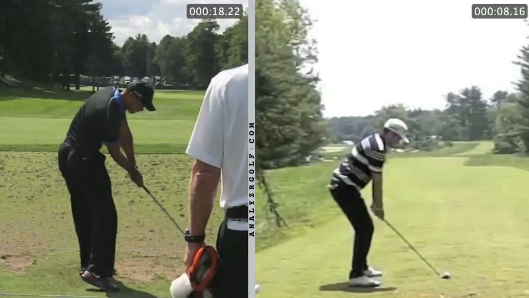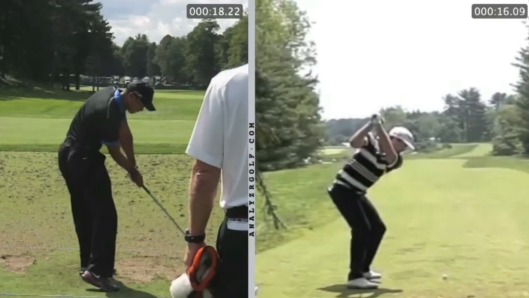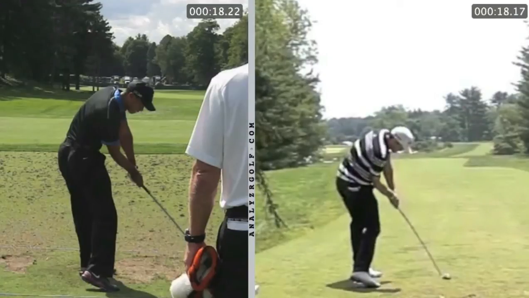From the down the line, we get a pretty clear idea of what the trail elbow is doing. As you can see here with Keegan Bradley, as he approaches impact, you can see that that elbow is still more or less close to his body, and you can see that there's a significant amount of arm bend. Now I've done a video specifically on arm bend in this illusion.